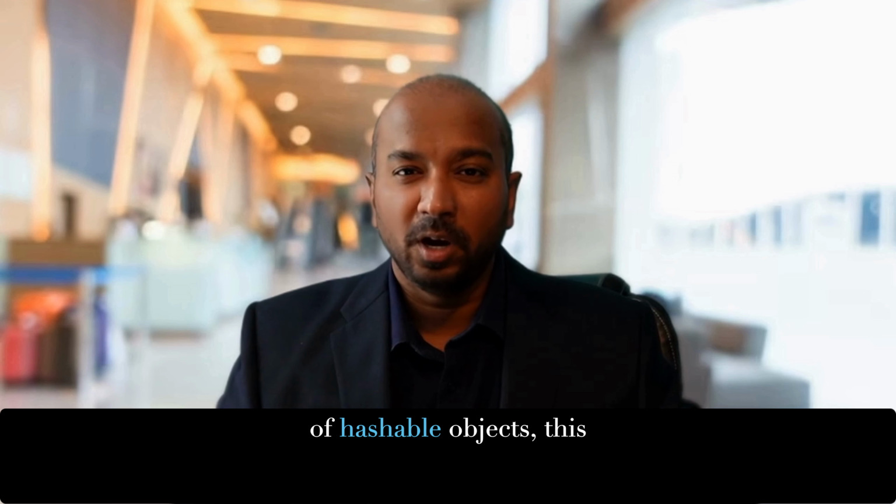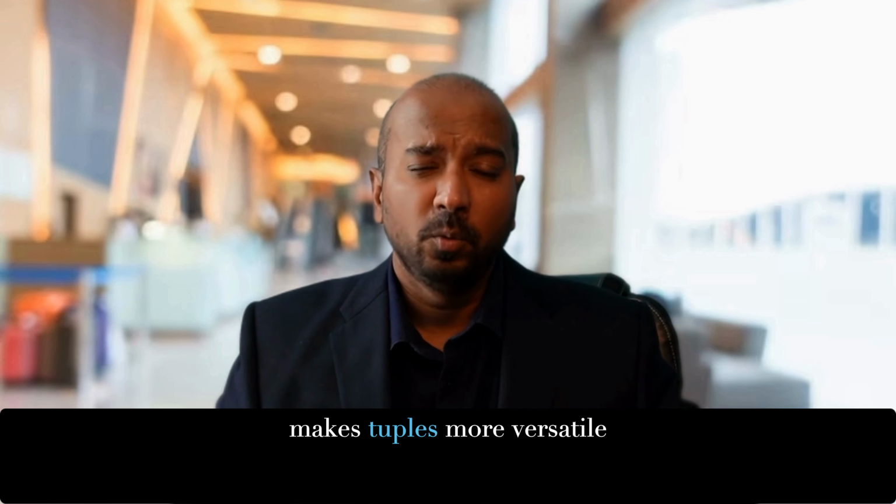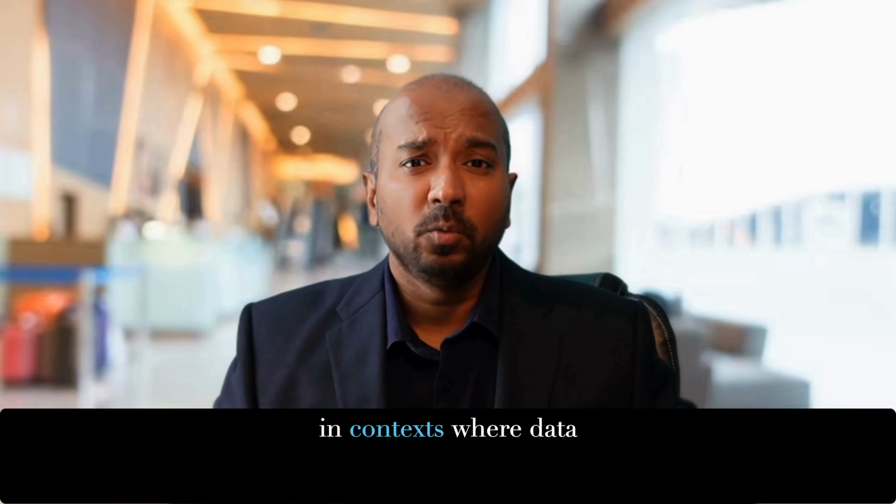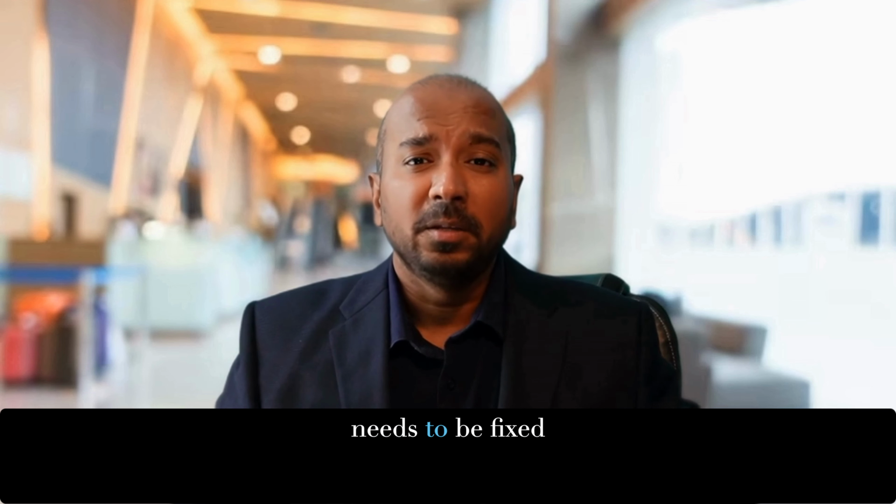For example, tuples can be used as keys in dictionaries, while lists cannot. Since dictionary keys must be hashable, and immutability is a key characteristic of hashable objects. This makes tuples more versatile in contexts where data needs to be fixed and reliable.